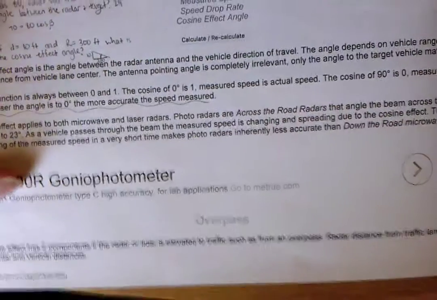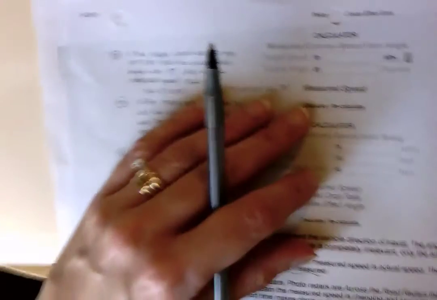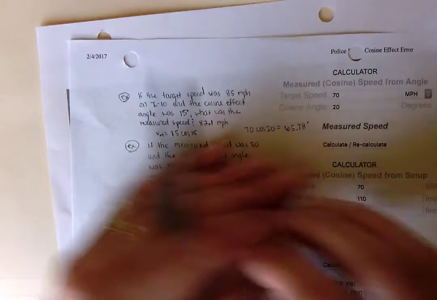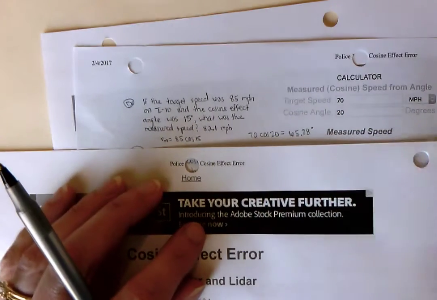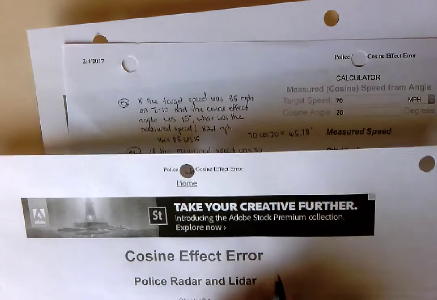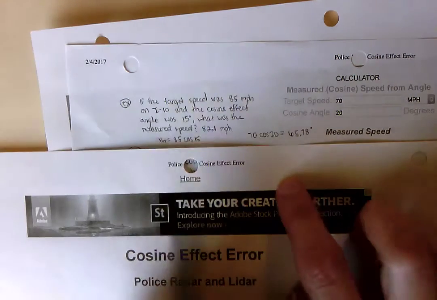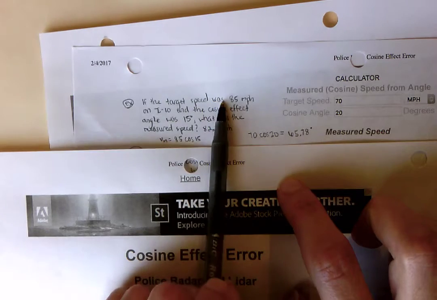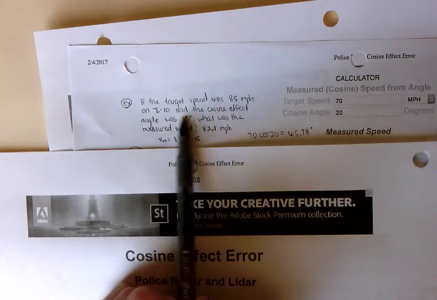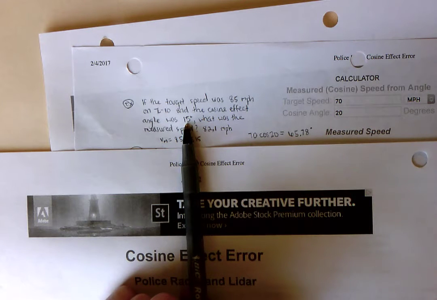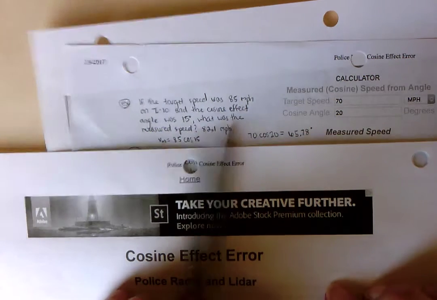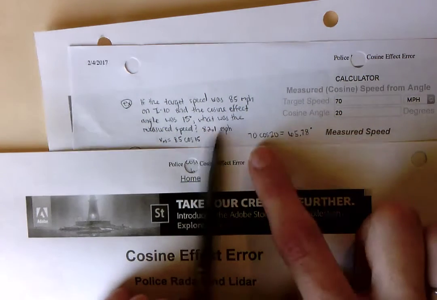So, I'll just give you an example, and then I'll have you guys do a couple of these. All right, so let's say, if you look right here, that it says the target speed was 85 miles per hour on I-10, and the cosine effect angle was 15 degrees. Okay, and then it says, what was the measured speed? Okay, so I'll show you how to set that up.